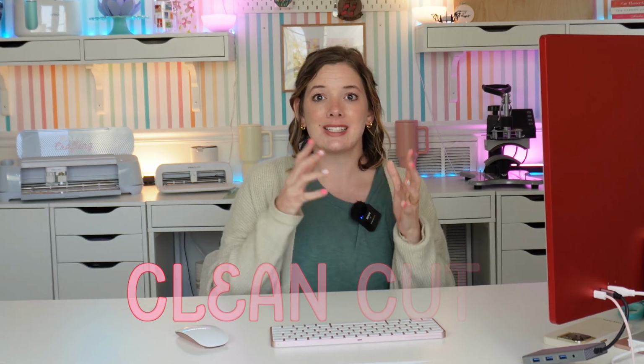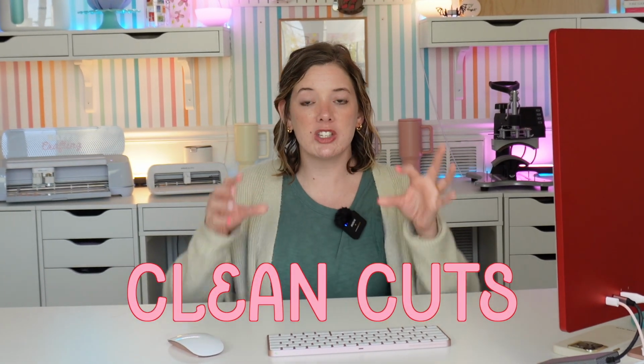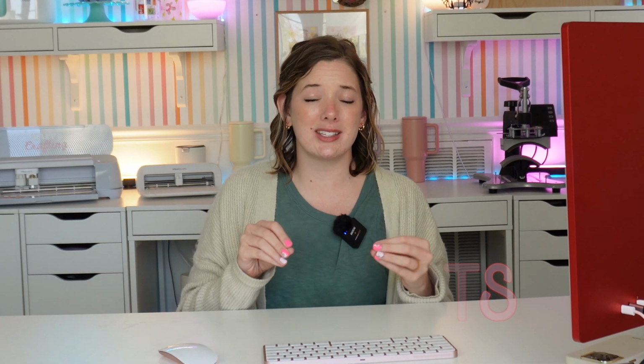The second thing we want is clean cuts. We don't want something with a ton of intricate cuts in the middle. That's going to make a sticker really hard to peel, really hard to use. We really want a sticker that we can just cut around the outline and have all of our detail and all of our visual excellence in the middle of the sticker.